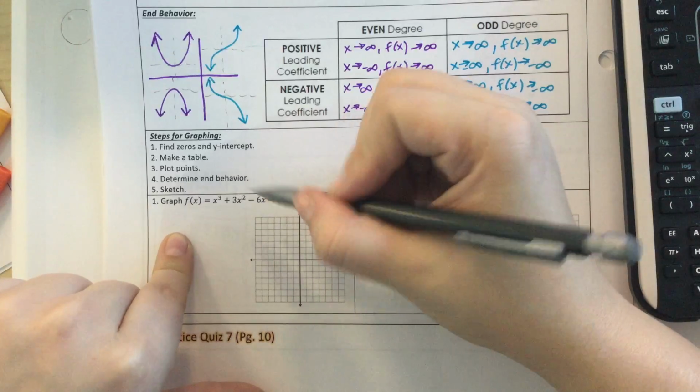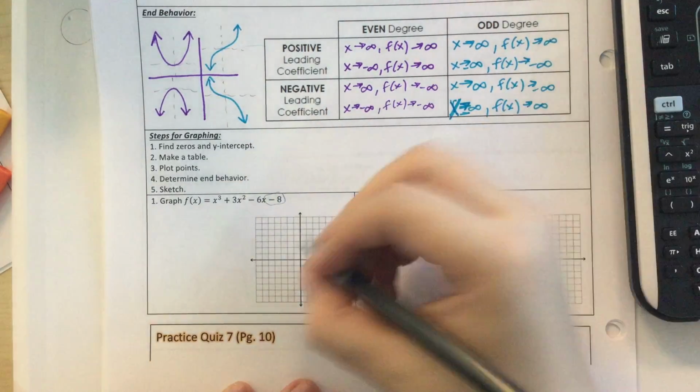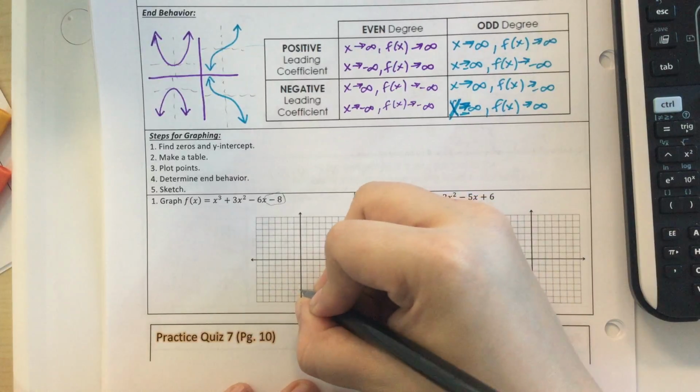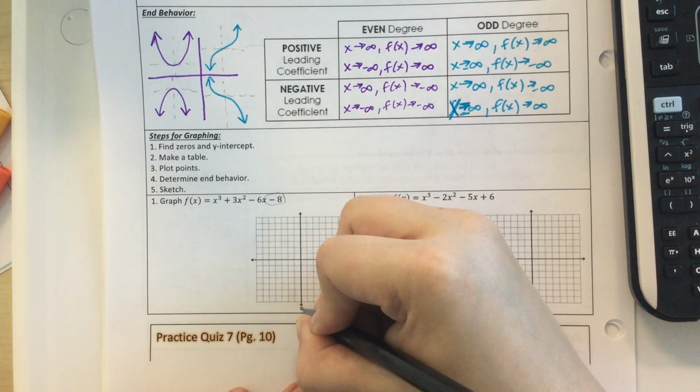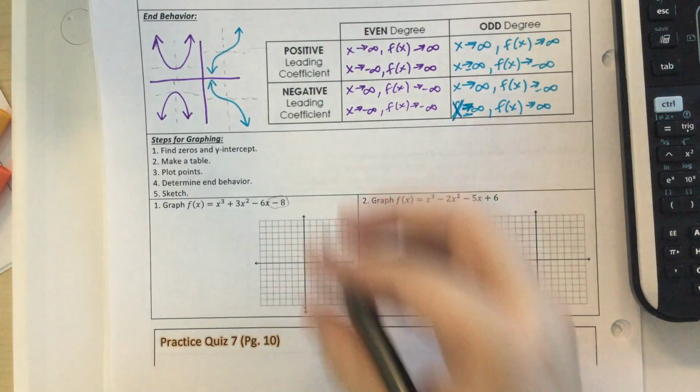So let's do number 1. Well, the y-intercept is just the constant, -8, so we're going to go down 8. 1, 2, 3, 4, 5, 6, 7, 8. Okay, we're going to go down 8.